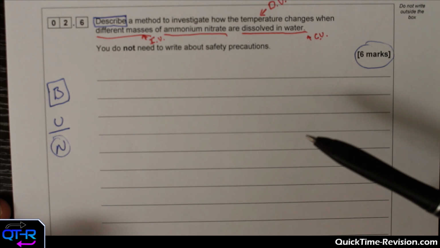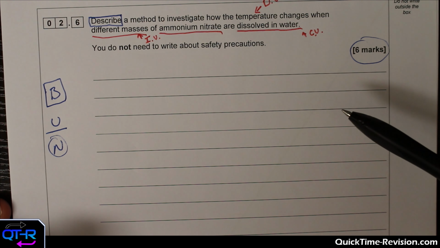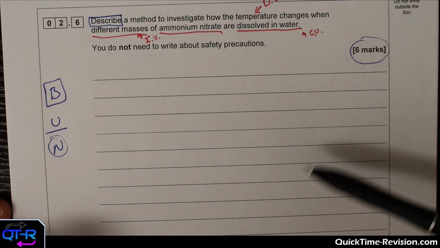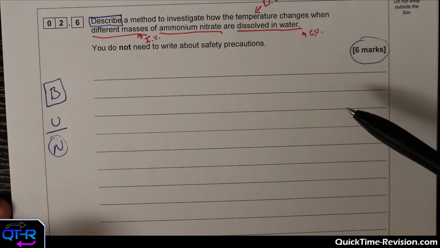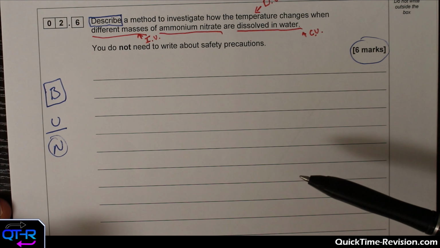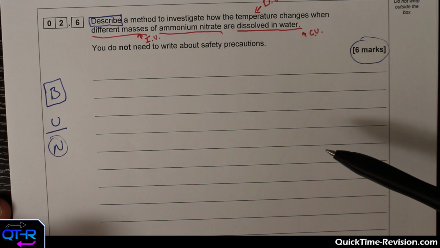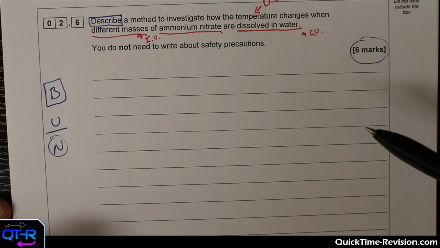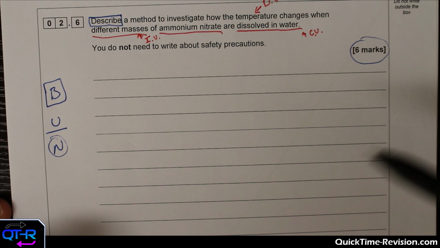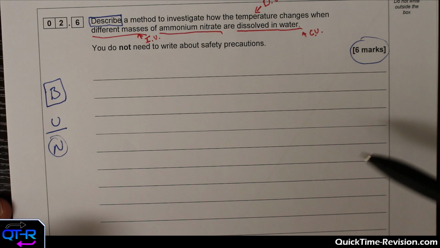Now after that, what you can do is repeat the whole experiment again, but this time add 2 grams of ammonium nitrate, then you do it again, you add 3 grams, and again you add 4 grams, and that way you can complete the whole experiment and you'll be able to monitor the temperature changes when you add different masses of ammonium nitrate. And an alternative way of doing it is to add 1 gram, measure the temperature until it stops rising, sorry, decreasing in this case, and then you add another gram, and you do it one by one, 1 gram plus 1 gram plus 1 gram, and every time the temperature stops decreasing, you add the next gram. And you can do it that way as well.